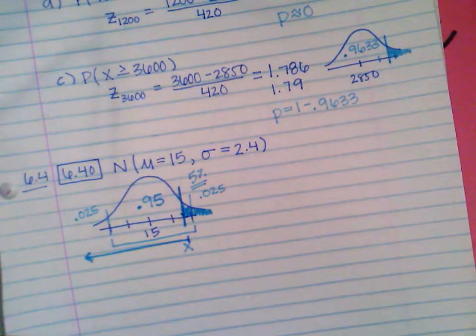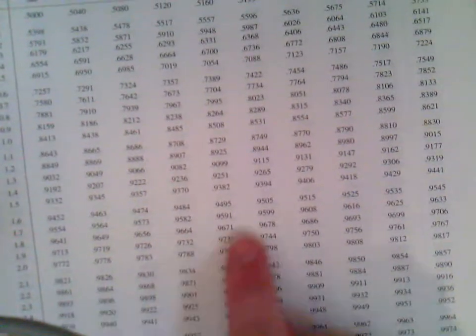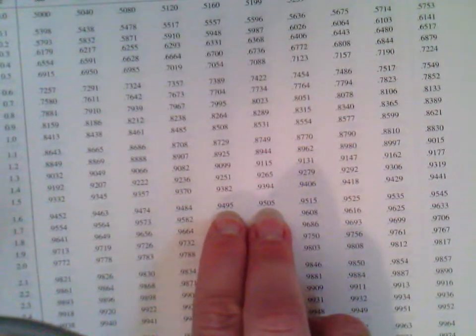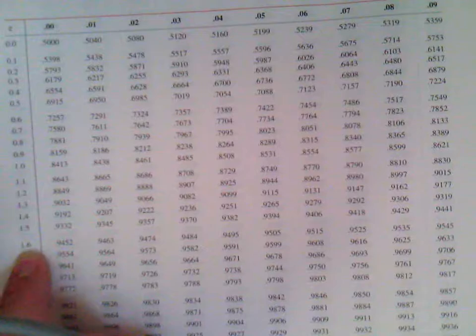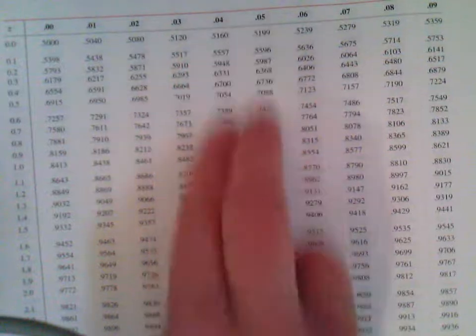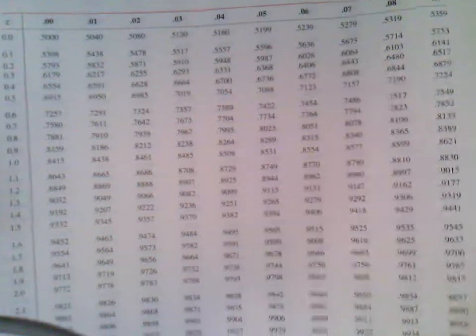And the way that we're going to do this is an inverse question. So you're going to do this the opposite way. You're trying to find the x value for a given p value. So we need to look in here in our p values, okay, for 0.95. So 0.95 is going to happen between 0.9495 and 0.9505. Okay, and so that's going to give me a z-score of 1.645. Okay, 1.645 is going to give me 95% right here.